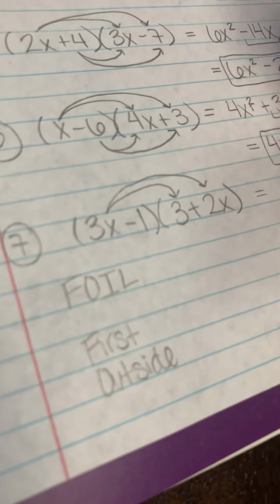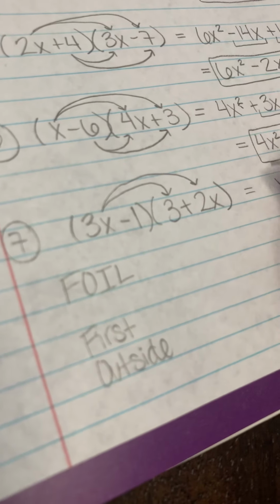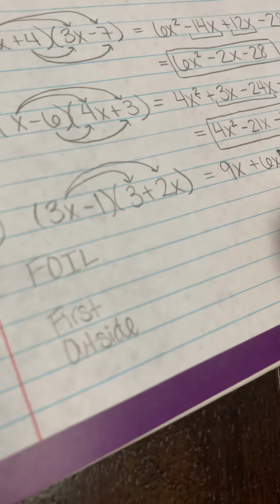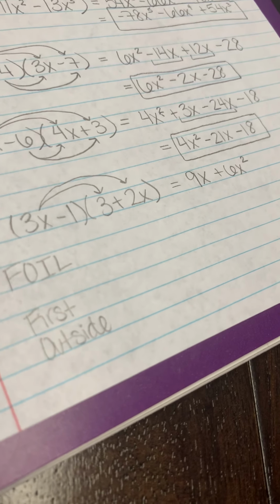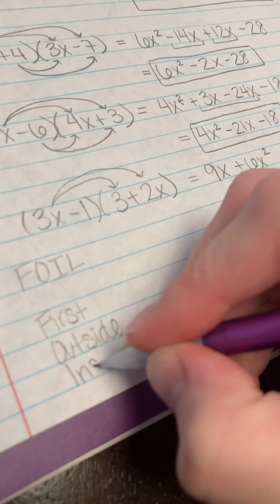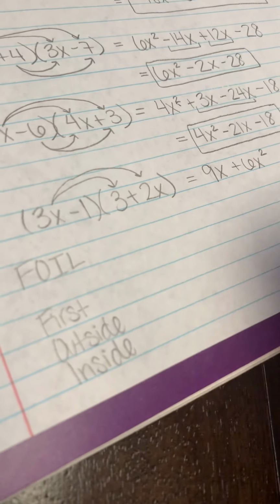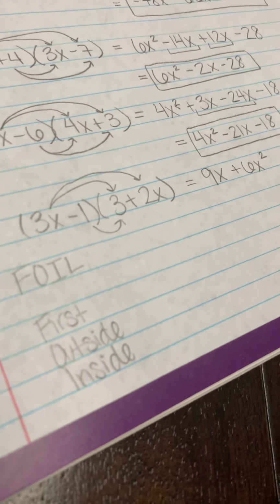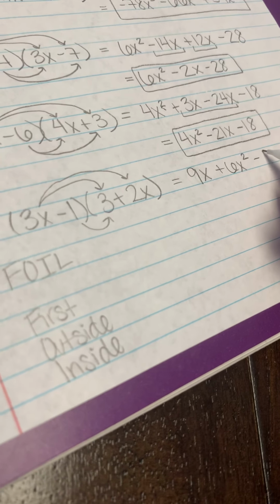I wrote the wrong number here. 3x times 3 is 9x. 3x times 2x is 6x squared. My bad. Then the I stands for inner or inside. So the inside or the inner terms is multiplied next. So we get negative 3.